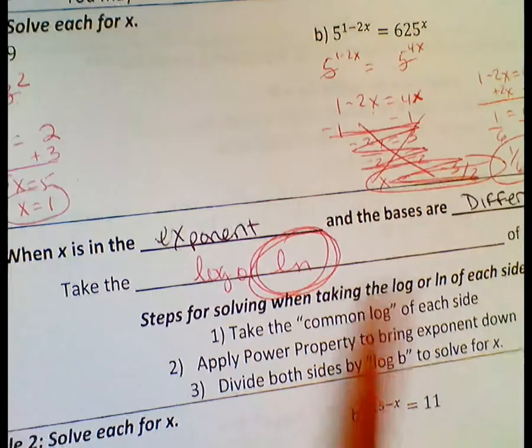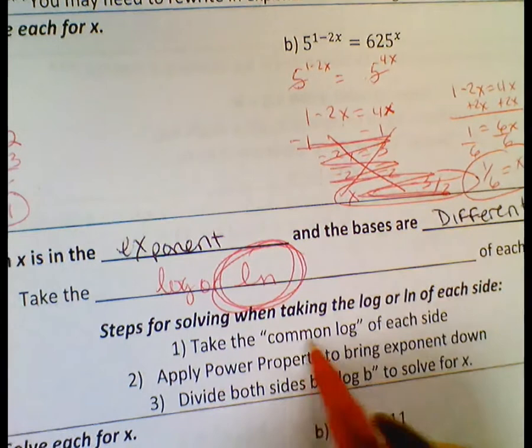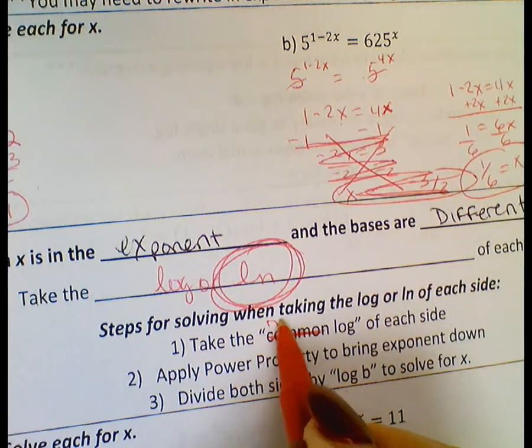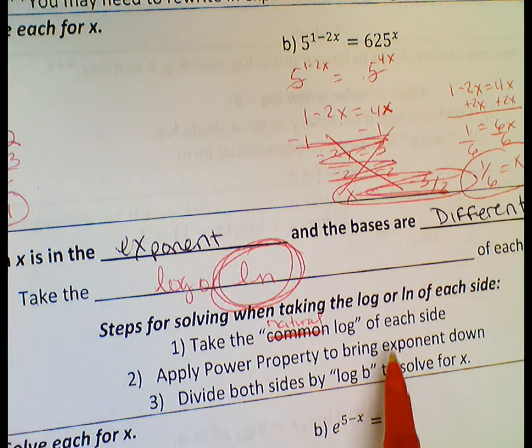Why is this not showing up now? Oh, there. We're going to take the natural log of each side. So the steps, you're going to take not the common log, I'm going to cross this off. I'm going to say the natural log of each side. Apply the power property to bring the exponent down, and then divide both sides by log b to solve for x.